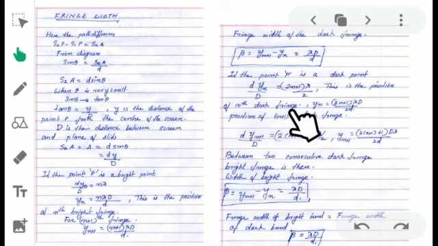For the nth dark fringe, yn by D is equal to (2n+1) into lambda by 2. So we equated it with the destructive interference condition. That means, in the previous case we discussed the condition for destructive interference: the path difference is equal to (2n+1) into lambda by 2. So that path difference and the path difference we got here, we equated. Then the point P is a dark point.